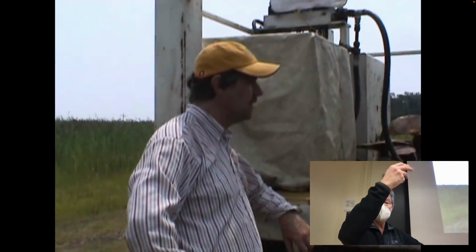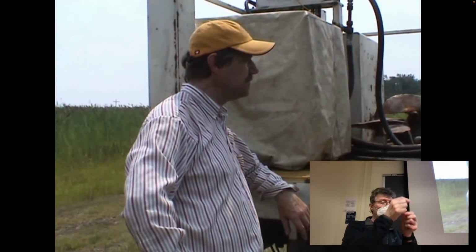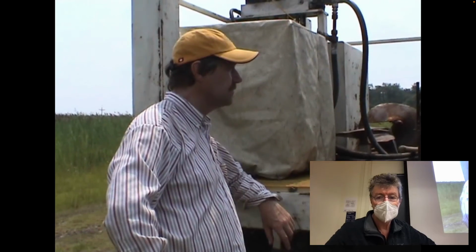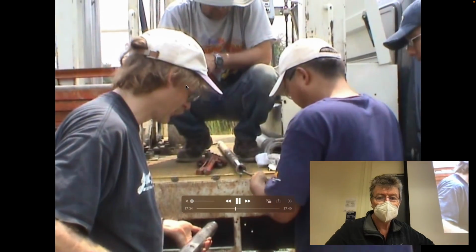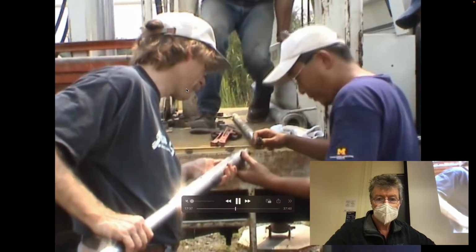So you see the thing being advanced 2 centimeters a second. You take another tube, you screw it onto the top. Again, all of these are conical kind of fittings, so they screw up easily and unscrew easily. And then as you push it into the ground, you just replace it.